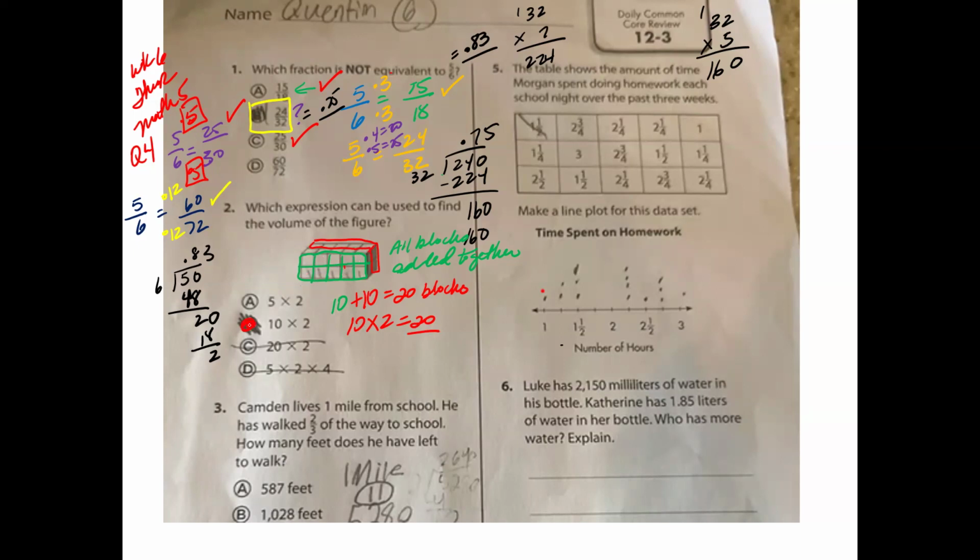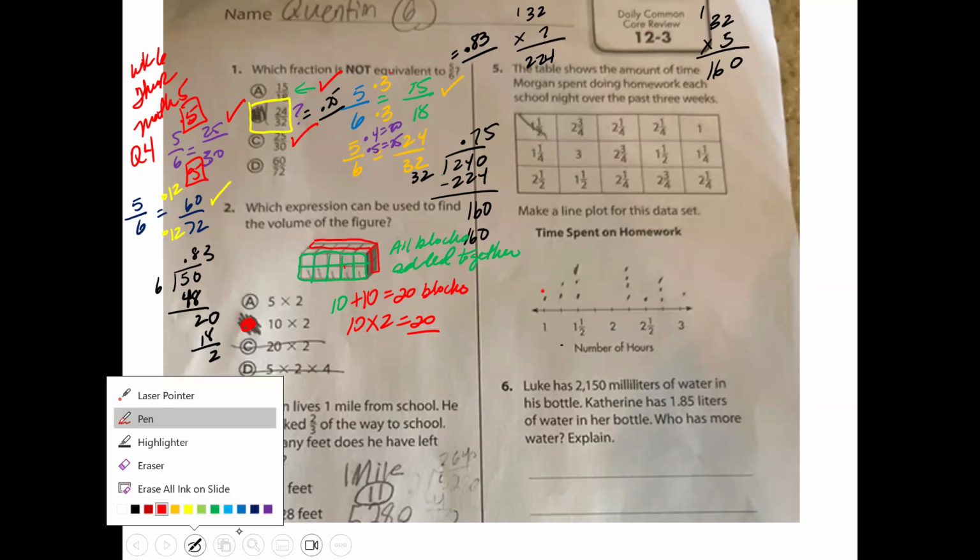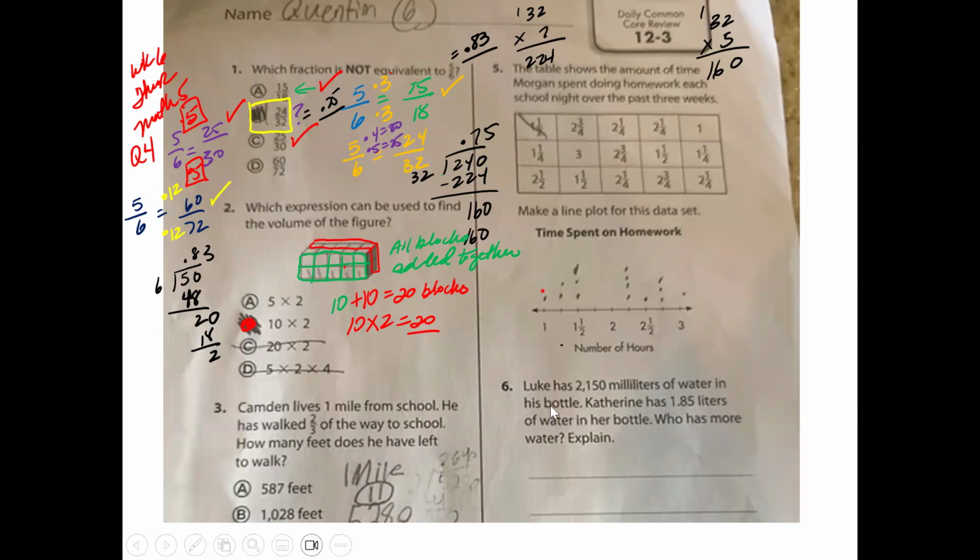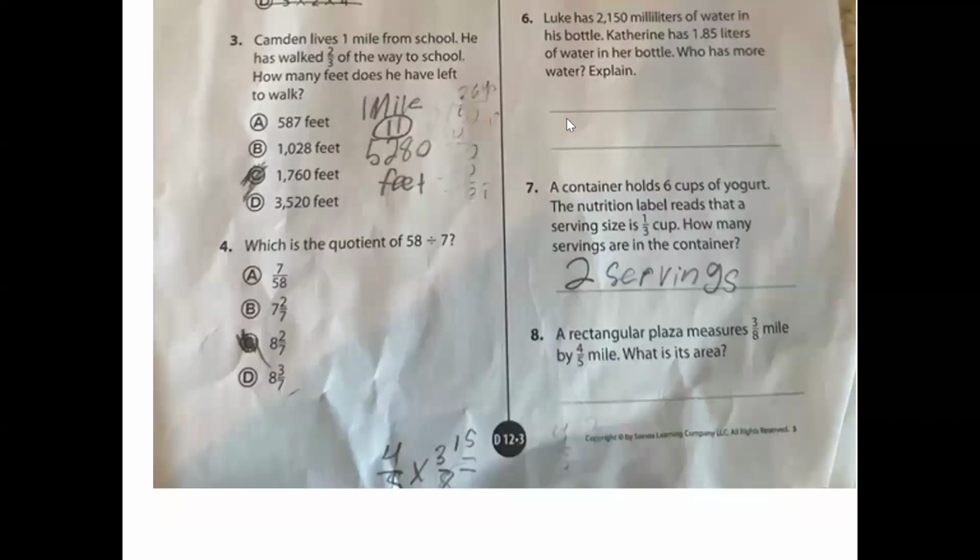Okay, go ahead and read number 5. We're going to skip number 3 for now. Go to number 5. Yeah, go to number 5 right here. Okay, fine. We'll go to number 3. Just read number 3.